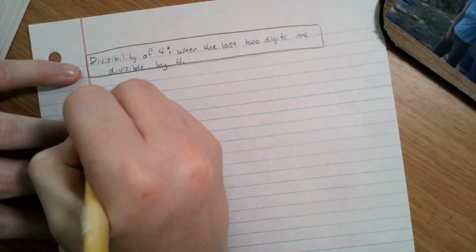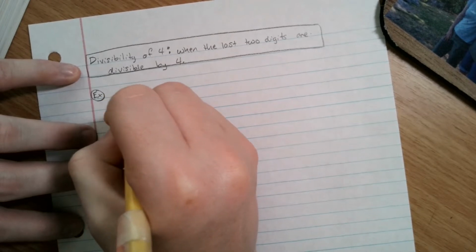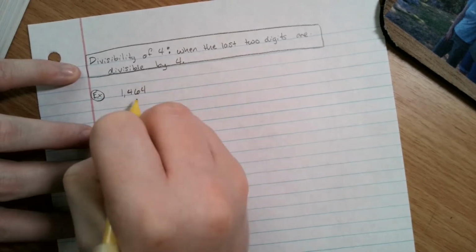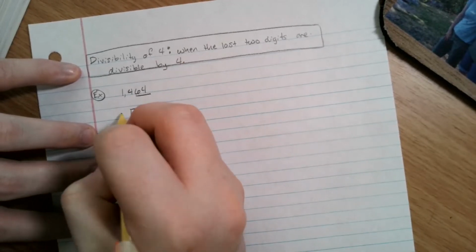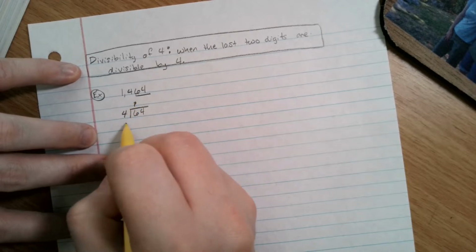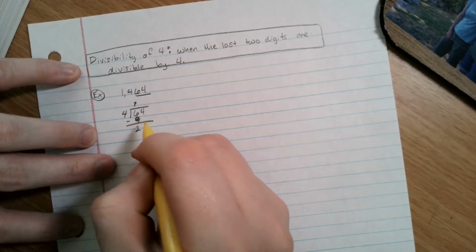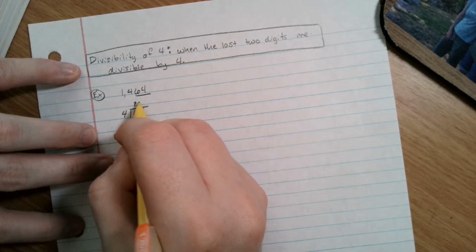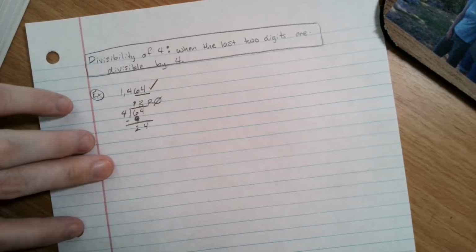So the examples herein is given 1,464. We're going to look at 64. 64 divisible by 4. 4 can fit into 6 once. Minus 4 would be 2. And 4 can fit into 24 3 times. No remainder. No remainder, this number is divisible.